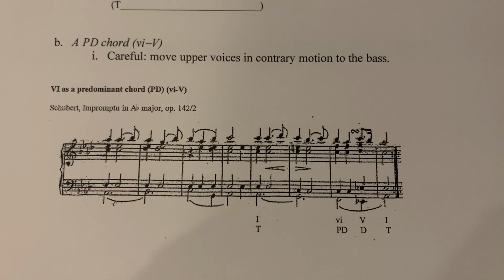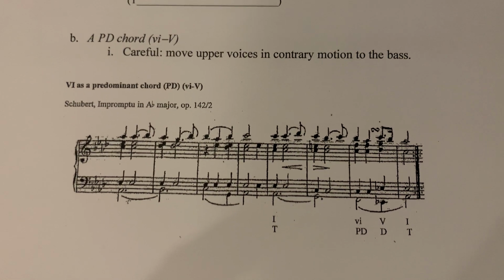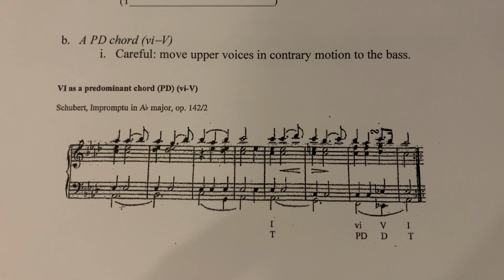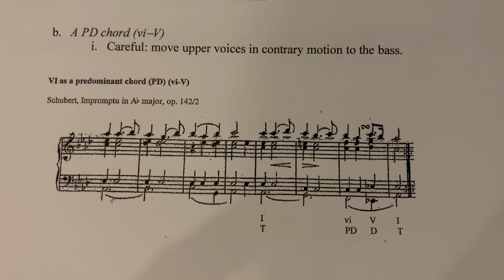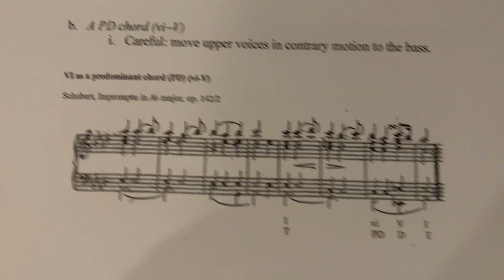The upper voices will have to move in contrary motion to the bass, otherwise you're going to get parallels. So you get the very, very strange voice leading where the bass goes down by step and all the upper voices move up by step, or up to the nearest chord tone.